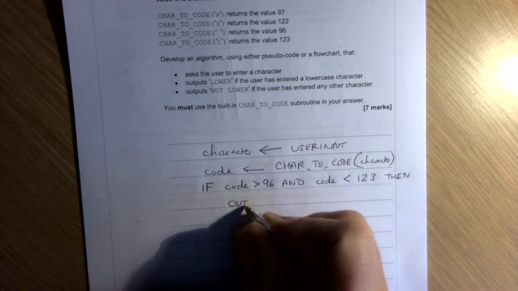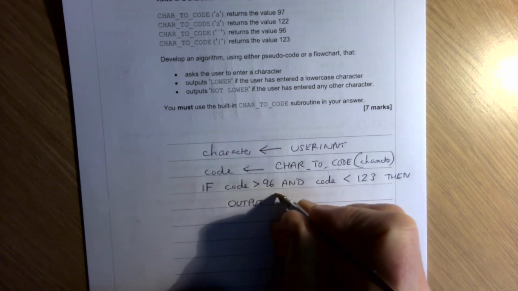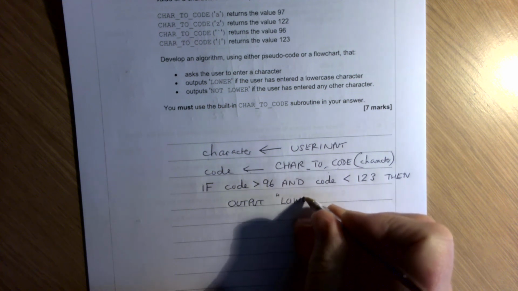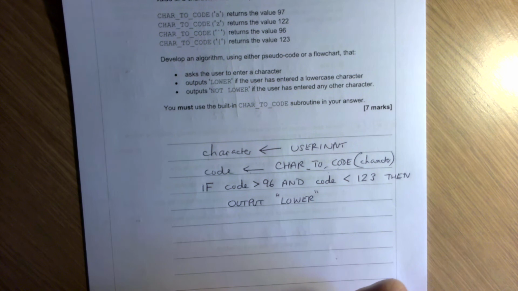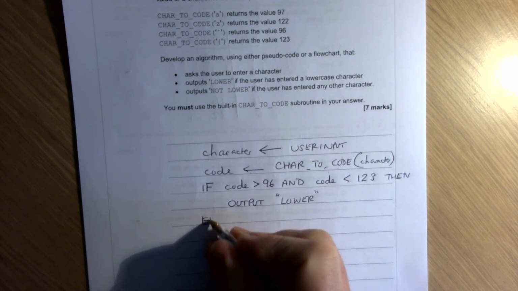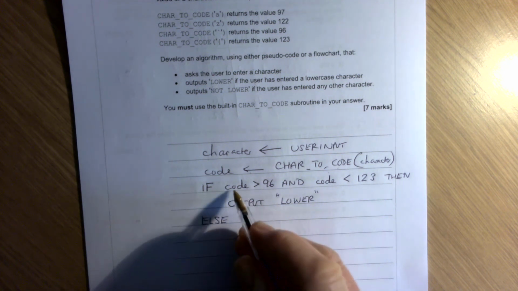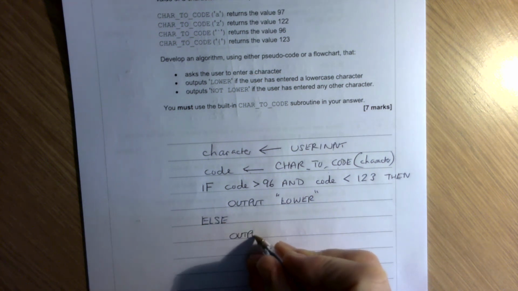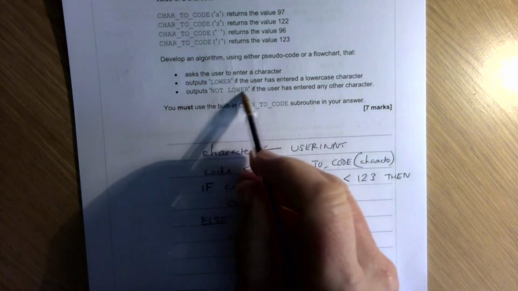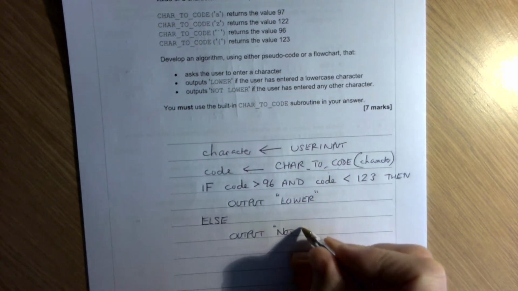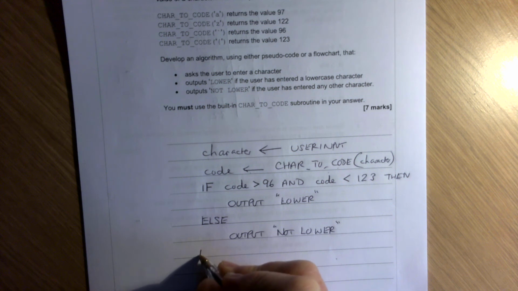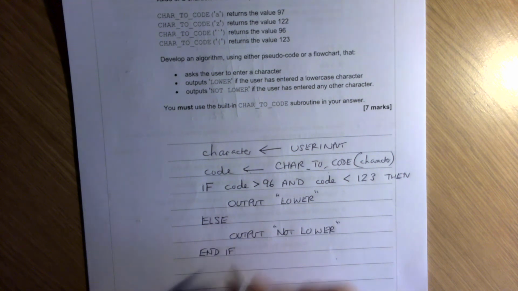So I'm going to output. Now you must put exactly what it says. Must output lower. Okay. In any other situation, it's not lower. So the other situation, I use an else. If it works out like that, then I do that. Otherwise, else. Output, what does it say to output? Not lower. I'm going to put an end if. You don't have to remember that. If you do remember, that's fine. But if you don't, worry not.